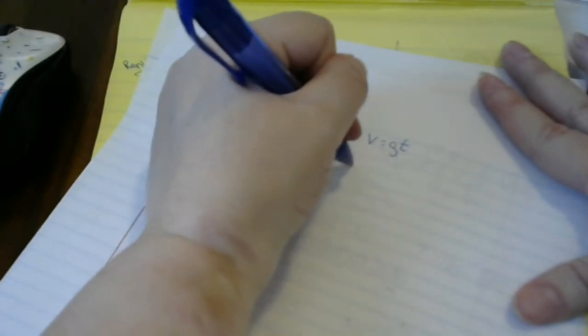The formula we're going to use is v equals g t. Same formula we've been using. Then we're going to plug it in. So it's 3.47 times 1.5. Okay, so let me plug it in my calculator.